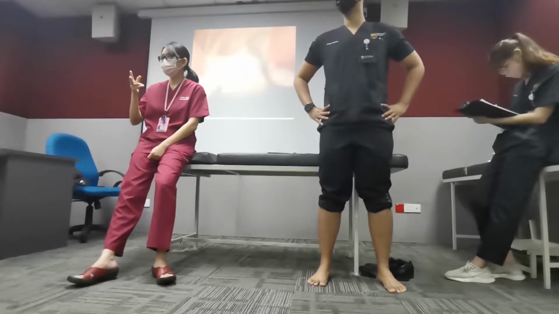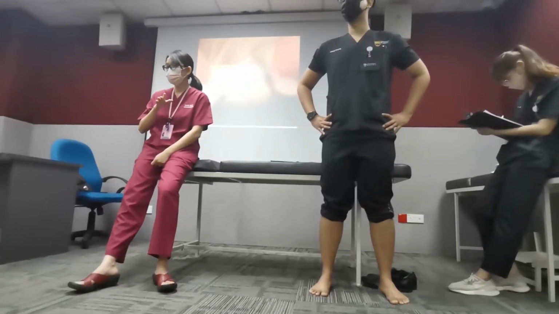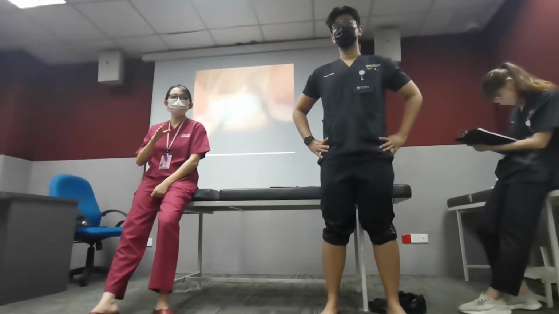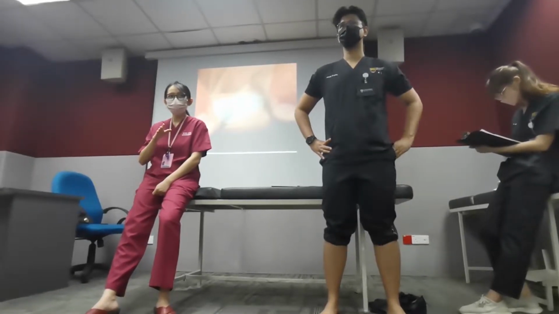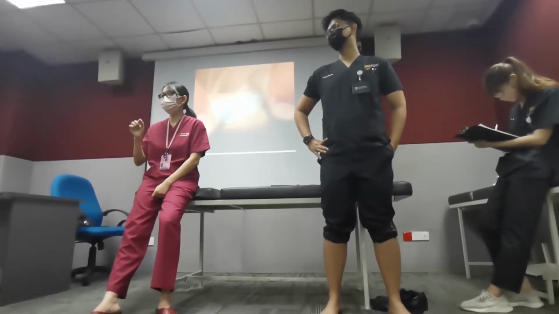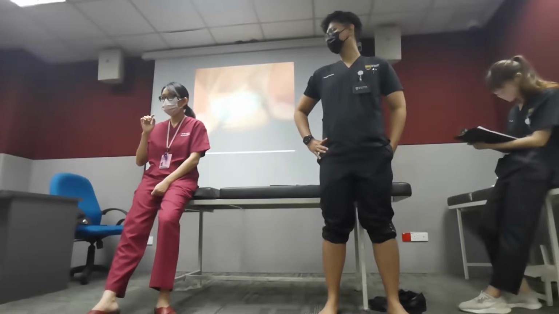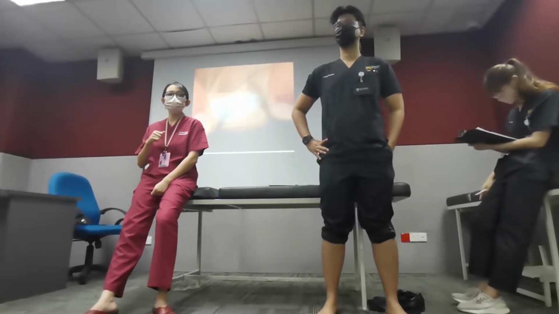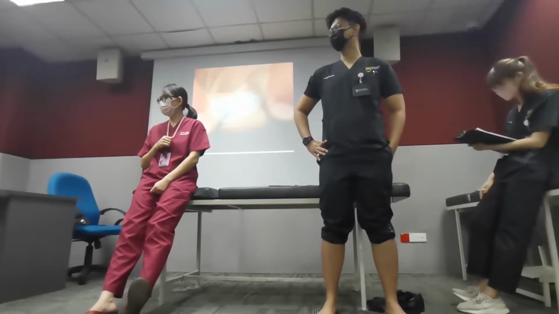Superficial peroneal nerve innervates the lateral compartment, which are your two muscles? Peroneus brevis and peroneus longus, very good. And the deep peroneal nerve innervates the anterior compartment. Most important is the tibialis anterior, which helps to dorsiflex the foot.